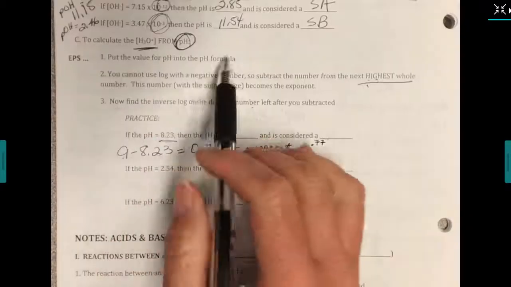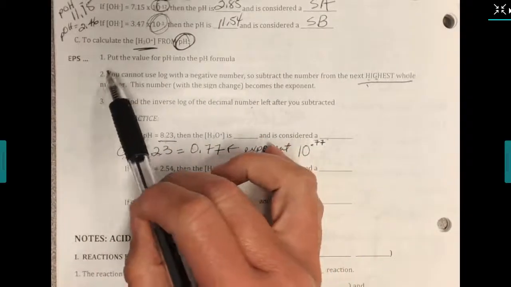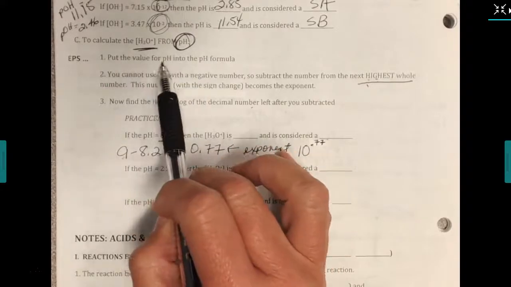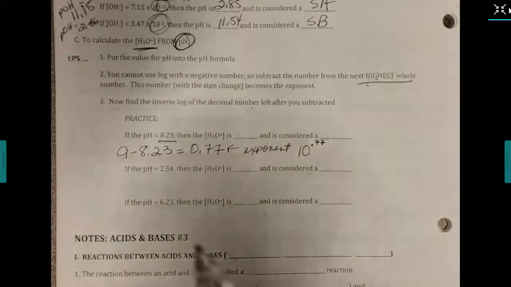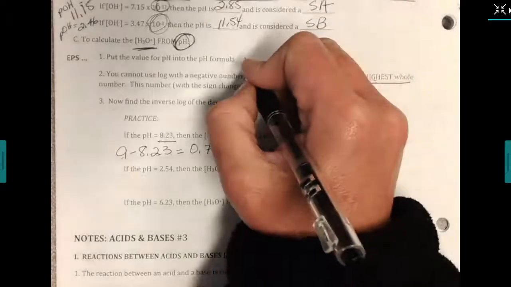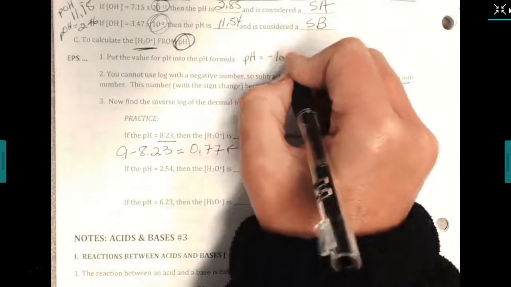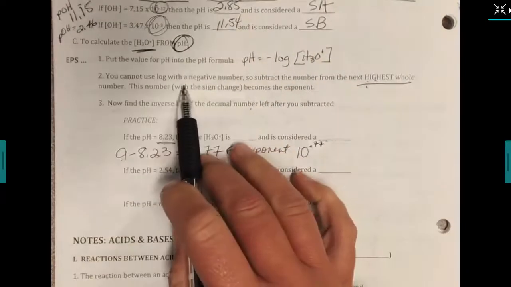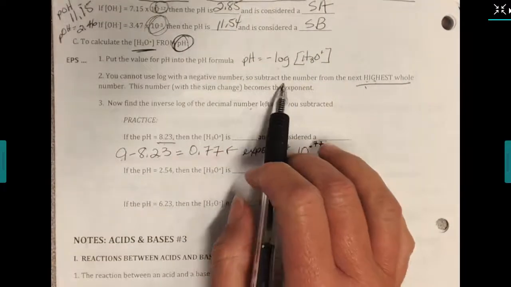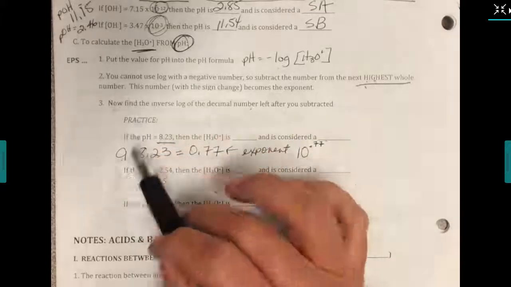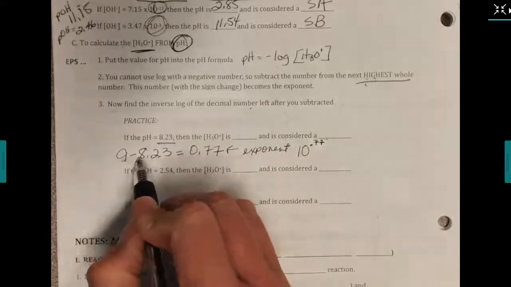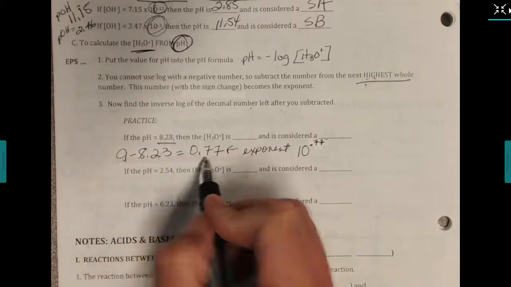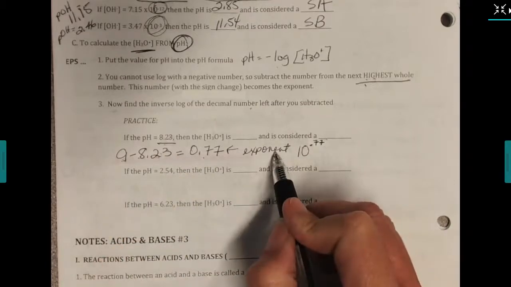Now, okay, sorry, I wrote over something. So let me start over. The steps to calculate the hydronium from the pH. We're going to put the value for pH into the pH formula. Remember that the pH formula is pH equals the negative log of the hydronium concentration. But I can't use a negative number, so I'm going to subtract the number from the highest whole number. Okay, so 9 minus 8.23, this is my pH, and I get 0.77. This is going to be my exponent.